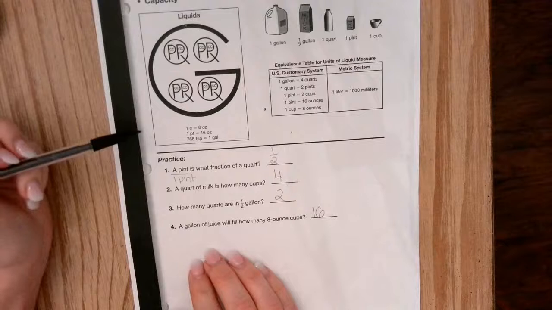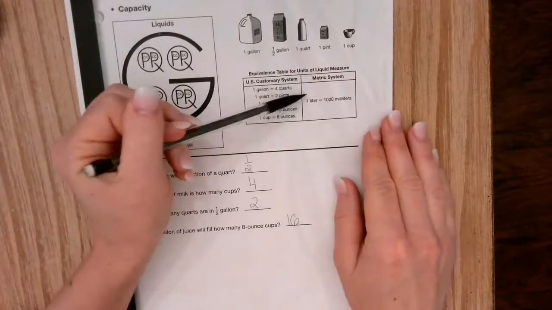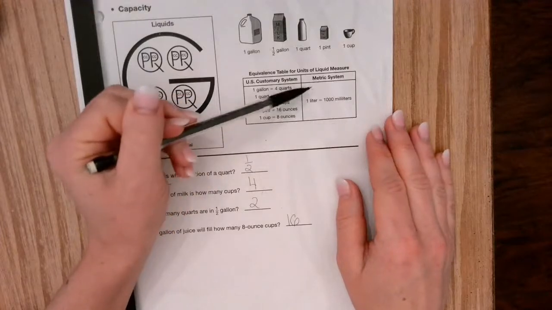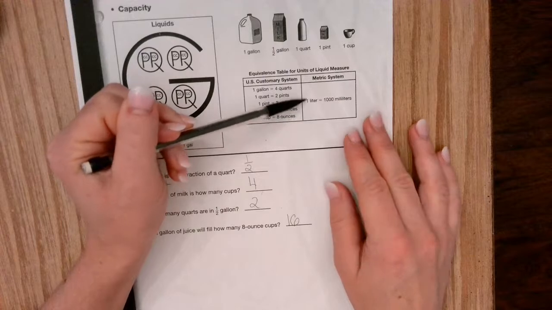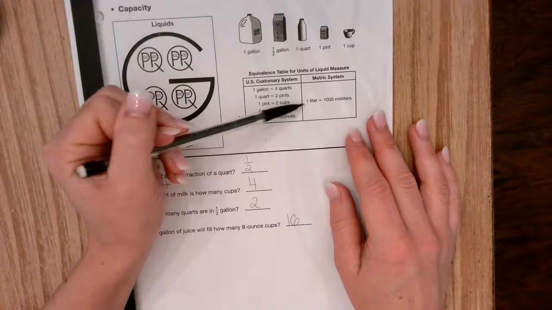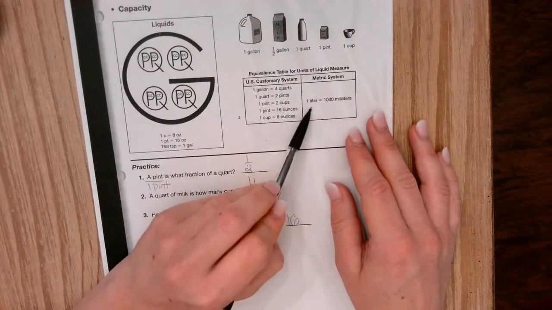And then on one of your homework questions, you will actually have one that is discussing liters. So right here, liters is metric system rather than U.S. customary. So this is the only unit that you need for liters. So there's 1,000 millimeters for every 1 liter.